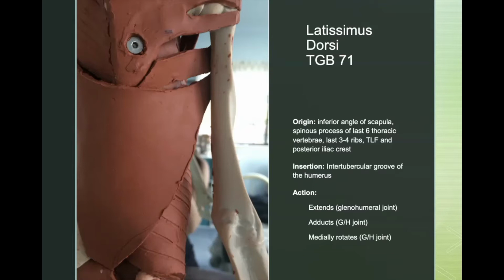my theory is, I get students or clients complaining that when they move their arm up and down and around, they feel a little snapping down here. I think those are the people who don't have the latissimus dorsi actually attached to the tip of the scapula.